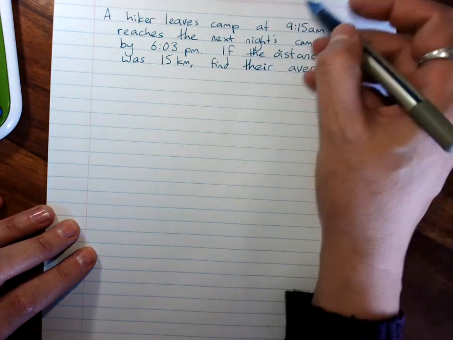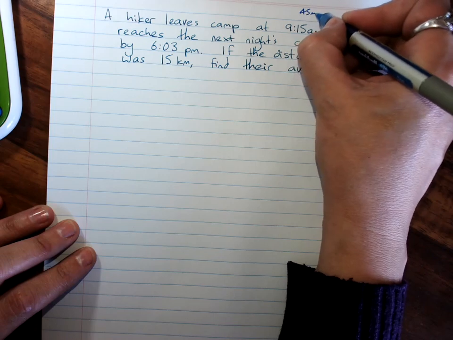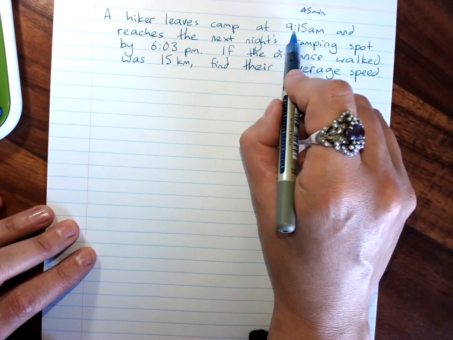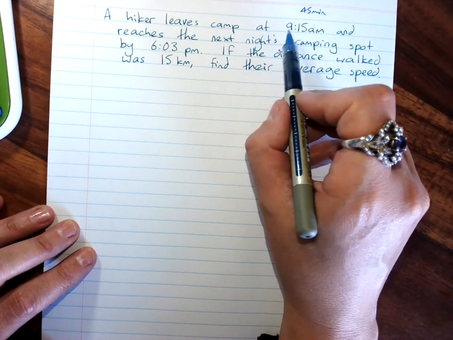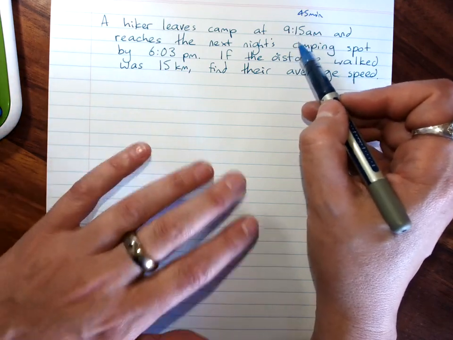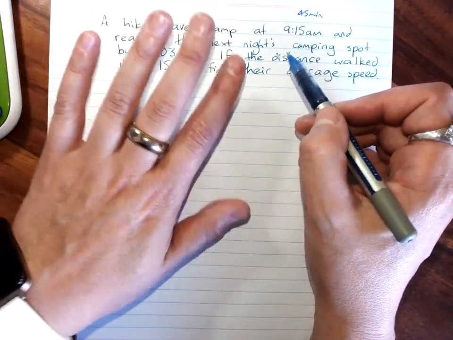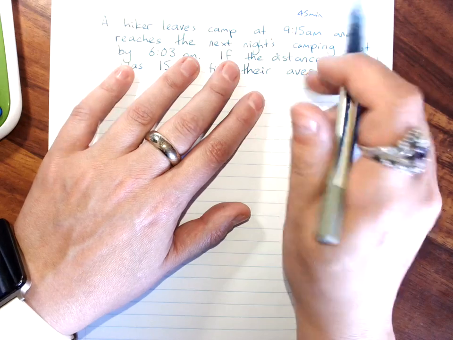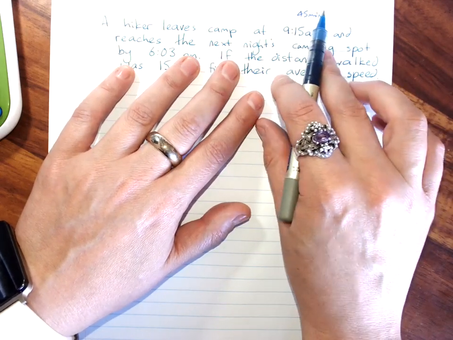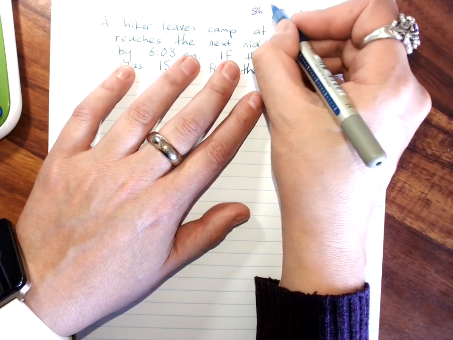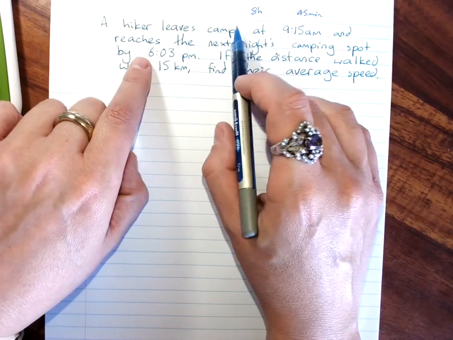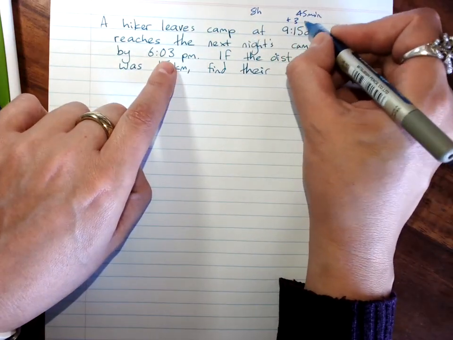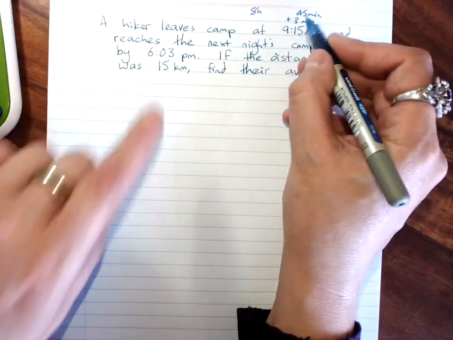So I've got 45 minutes to get to 10 o'clock. Then I can count full hours from 10. 11, 12, 1, 2, 3, 4, 5, 6. So 8 hours to get to 6 p.m. and then an extra 3 minutes to get to 6:03.